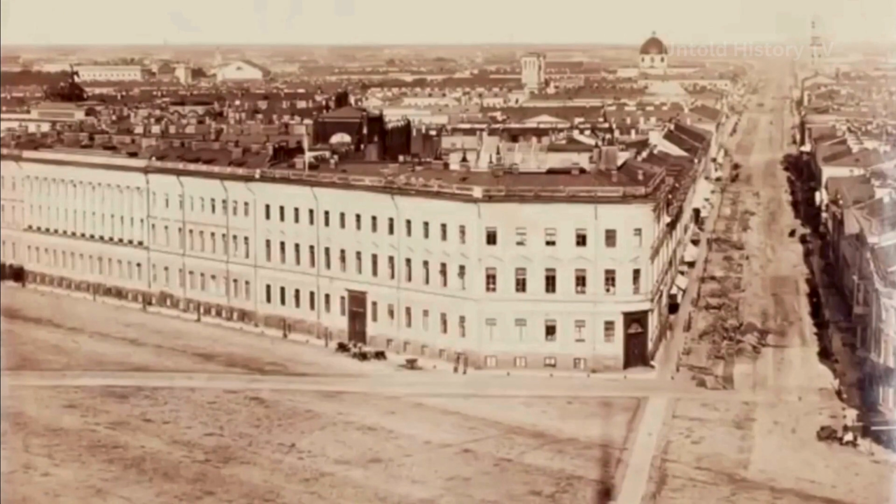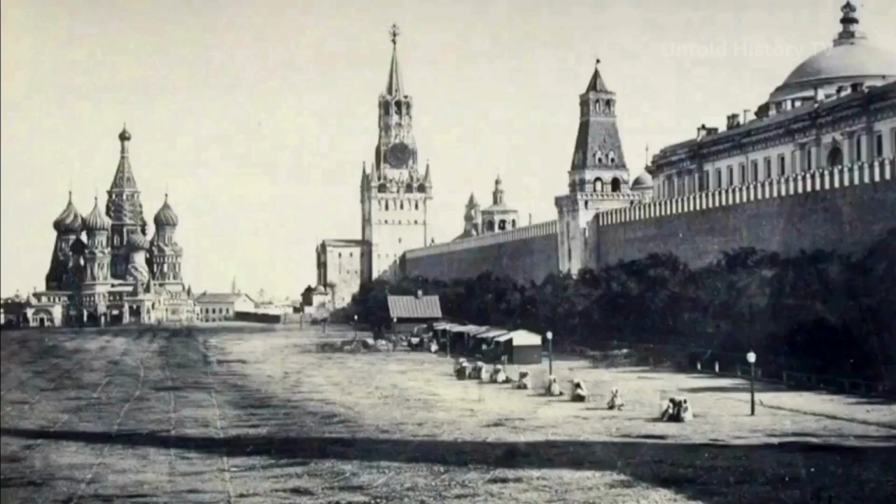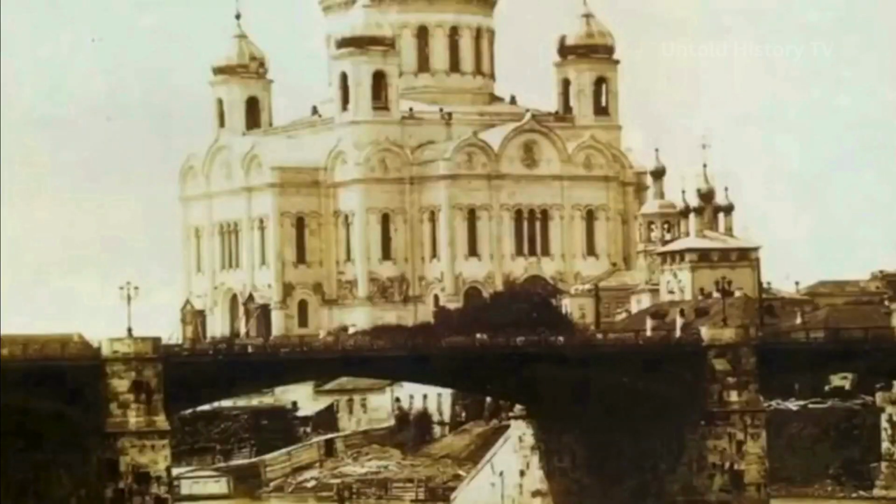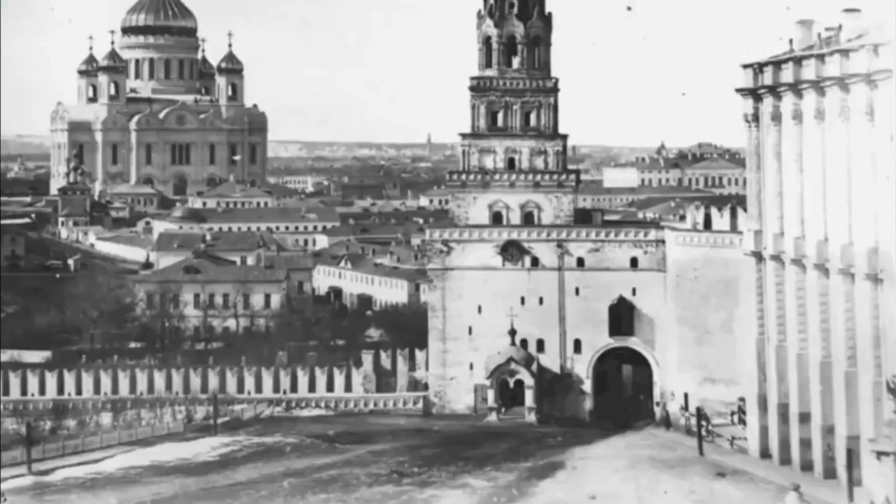If we travel 400 miles across to Moscow, we see the same thing. Empty, quiet streets. In 1860, Moscow shared a similar population with St. Petersburg, roughly 500,000 citizens. But again, where is everybody?